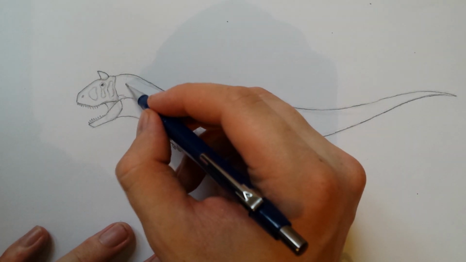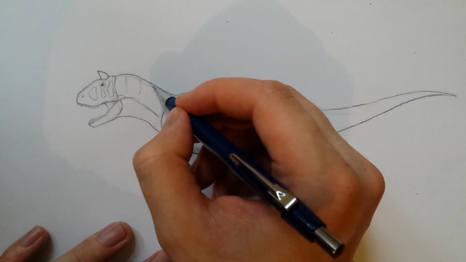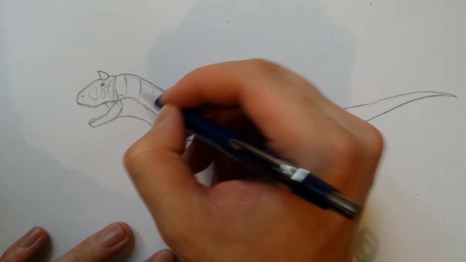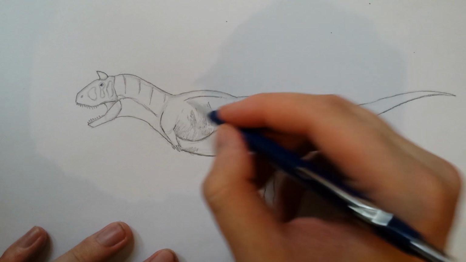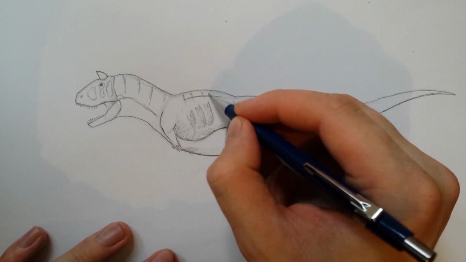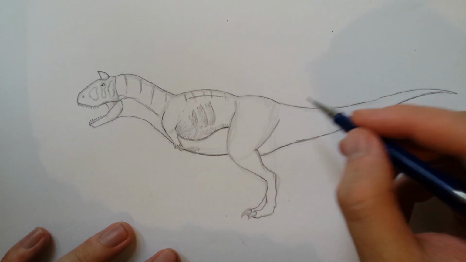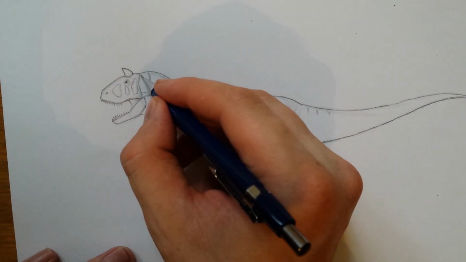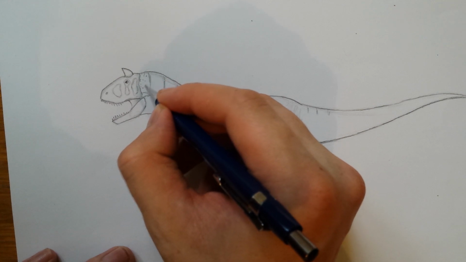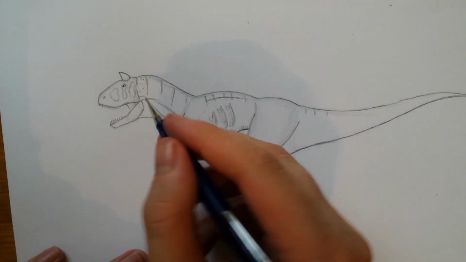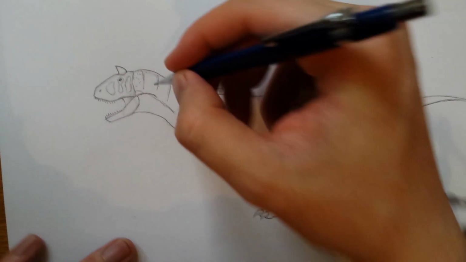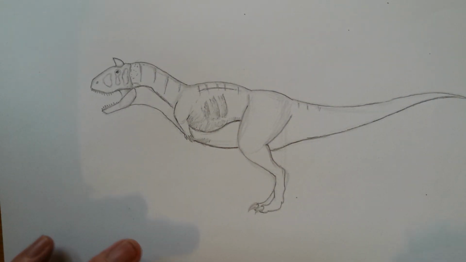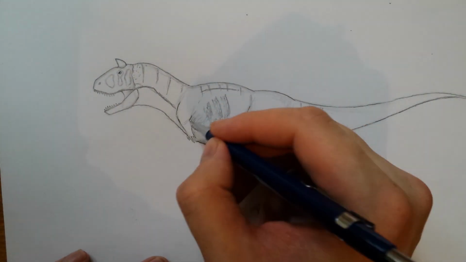And with the Carnotaurus you have these plates on his back, but you don't have to completely go over every single part with those lines. Just put in a few lines and it will be okay, because we're going to put a little bit of detail in between those. Alright, so this is also very dark, and this is just the basic way I draw almost every dinosaur.